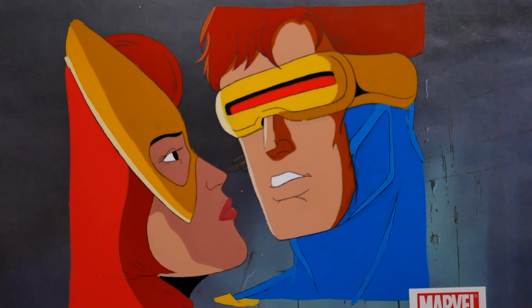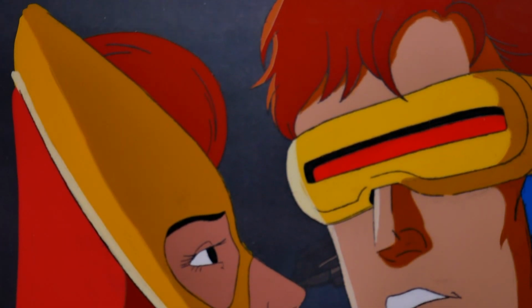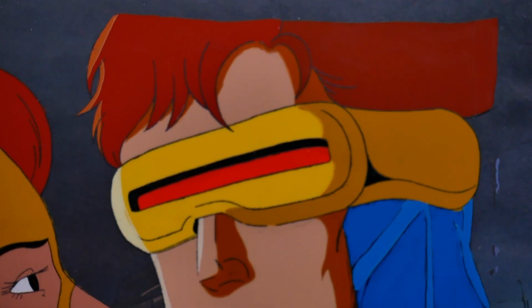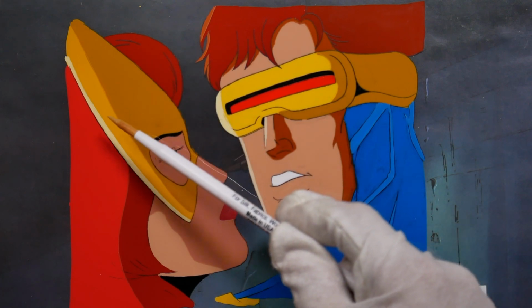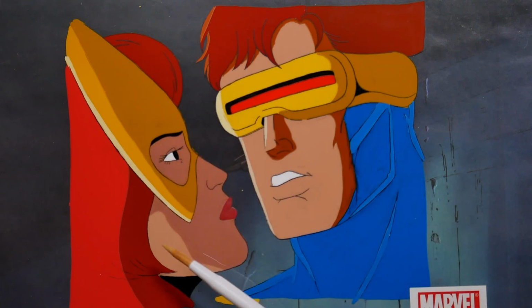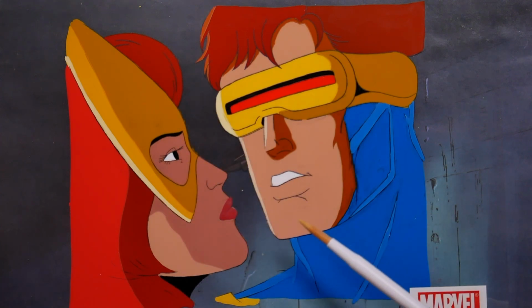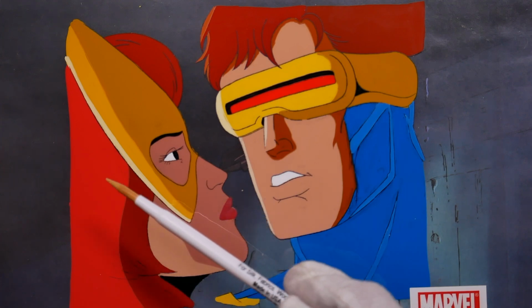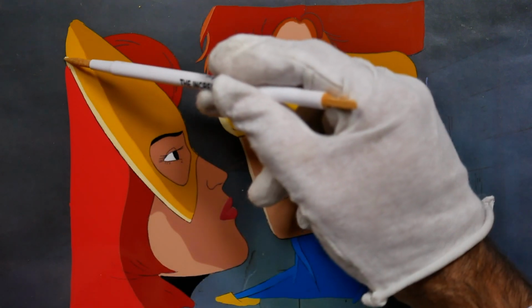I want to take a look at the X-Men animated series. This is a scene between Cyclops and Marvel Girl, and they did something a little bit different here with the lighting and shadow. It's a two-tone setup where they have the shadow and the light, but then you get this highlight that's actually done by applying a light coat of white, and you can see that on his cheek as well as on the outside of her mask. Interesting to note here is that there's no outline for the lips, and it looks like they painted the lips on top of the cell as opposed to actually having it penned in beforehand.